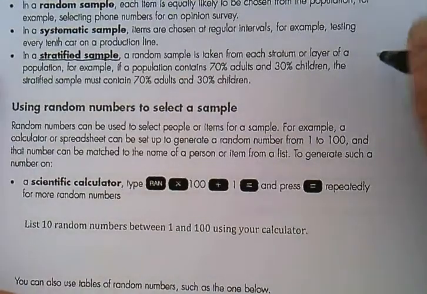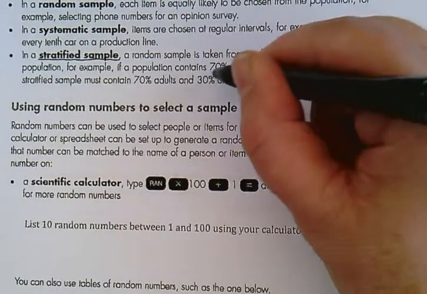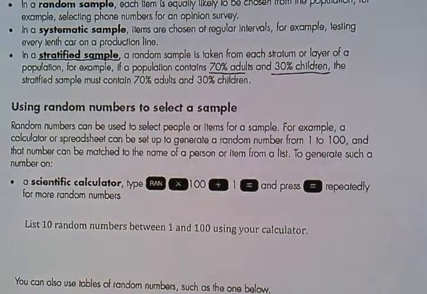Does that make sense? My sample can't contain 95% children and only 5% adults. That would not be representative of my population. Do you understand? That's what that's saying.